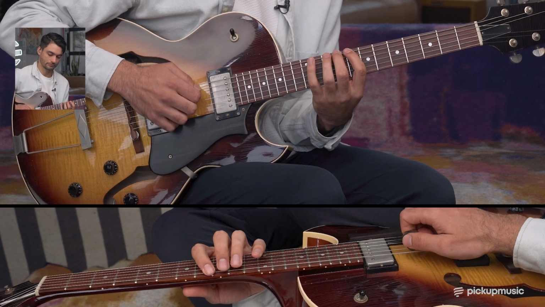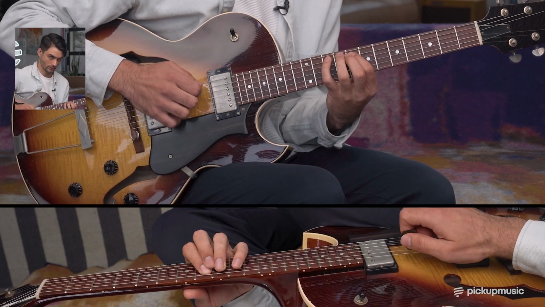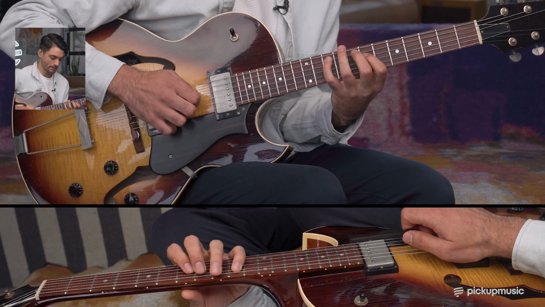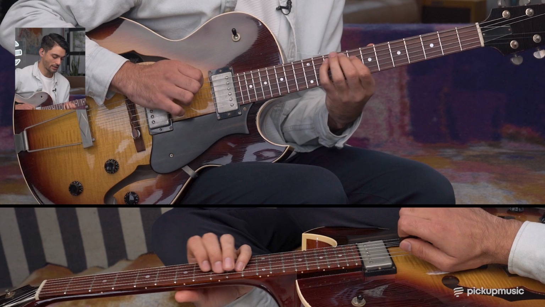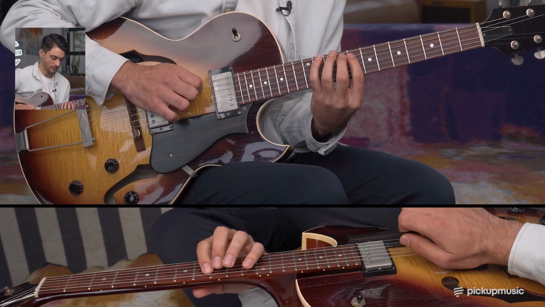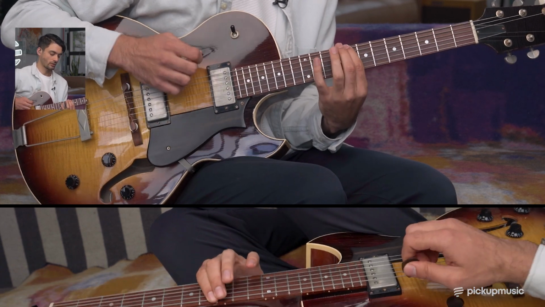So all together, pinky, move back. On the way down, pinky, position change. Right hand just doing alternate picking. So there it is. Let's move on to step 2 where we'll sing this. So get your singing voice ready.